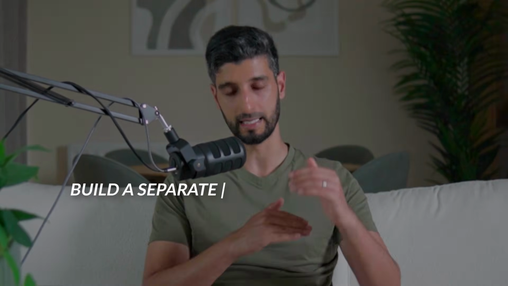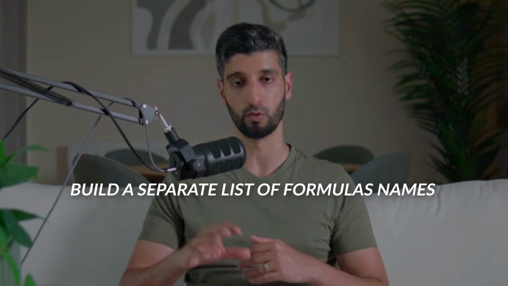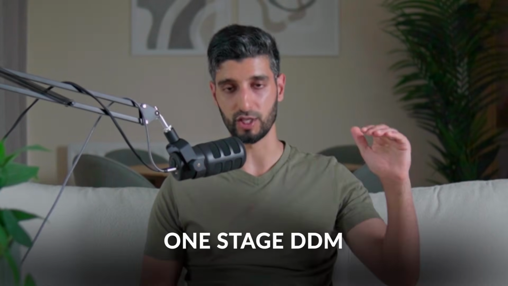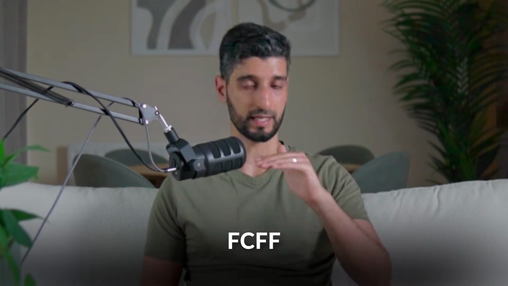Now, another way you can improve retention is to build a list of formula names without the formula itself and use this to test yourself. For example, you might put 1-stage DDM, 2-stage DDM, free cash flow to the firm, free cash flow to equity, and so on. So you're just putting the name of the formula and not the formula itself. Although if you're building this list in something like Google Sheets, you could opt to include the formula on the right hand side or in its own column and then hide that column.